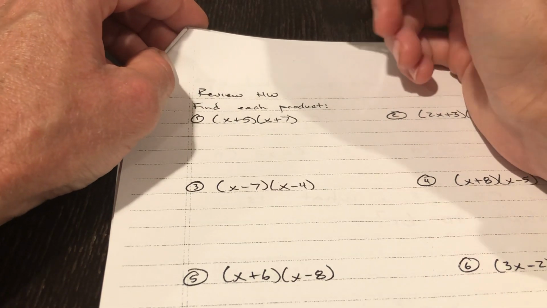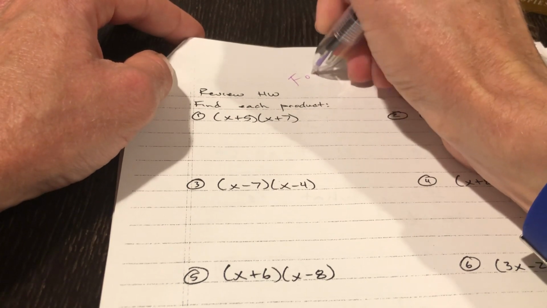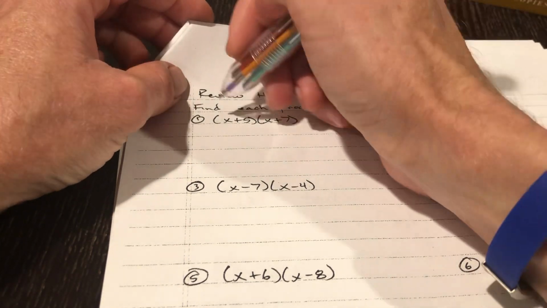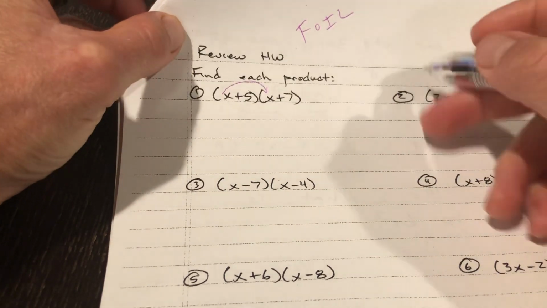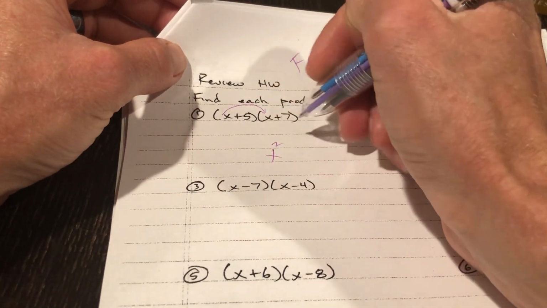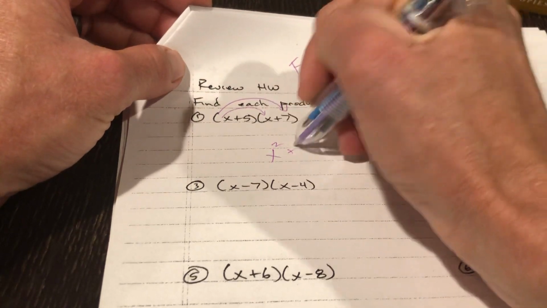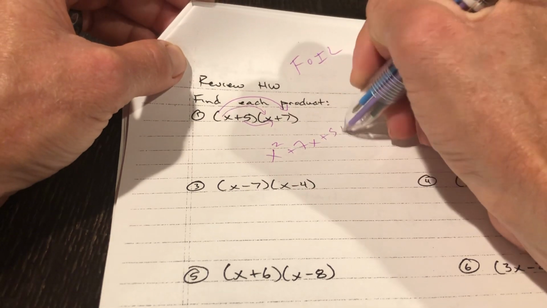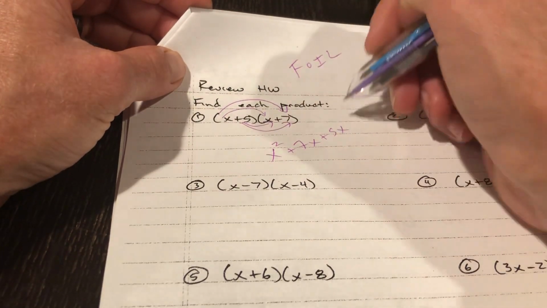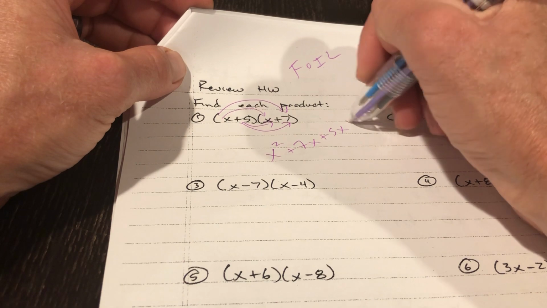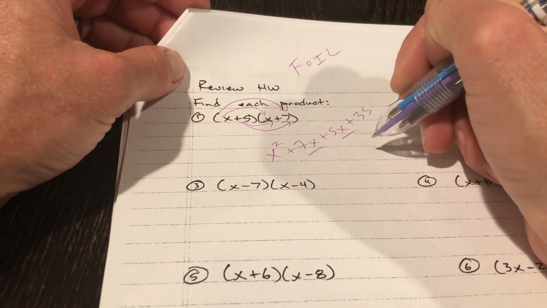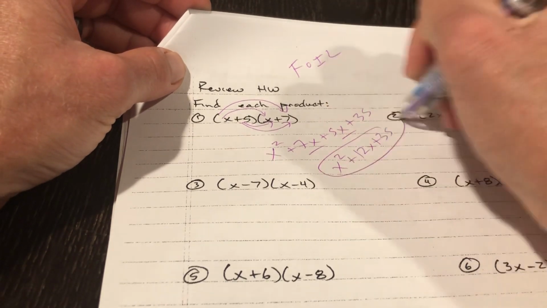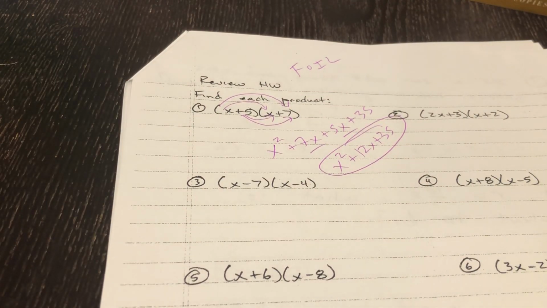Find each product. You should have learned something in the past few years called FOIL. All right, first, outer, inner, last. Arrows mean multiply. X times x, x squared. X times 7, everything's positive, 7x, that's the outer part. This is the inner part. 5 times x is 5x. And this is last. Positive 5 times 7 is 35. 7x and 5x, we've just been practicing that. What does that give you? That gives you 12x. And that is our quadratic, our 3 terms there.